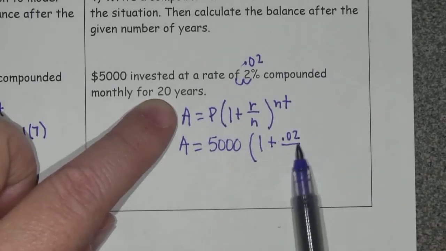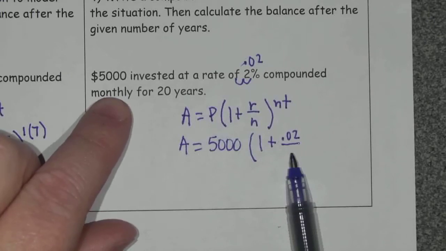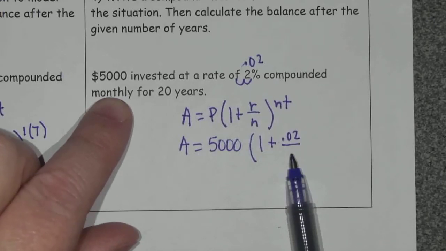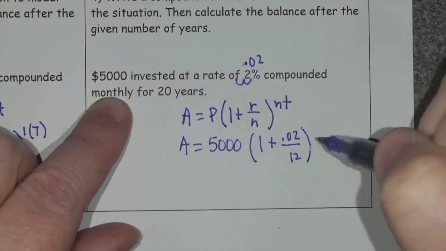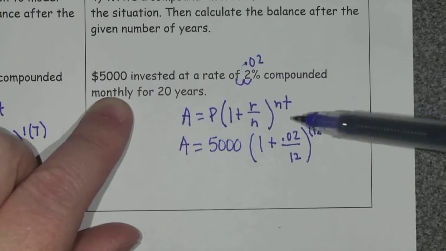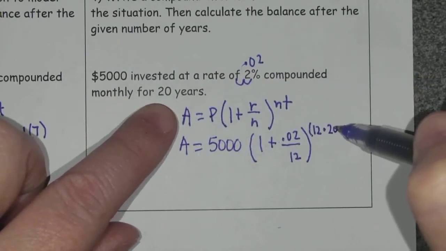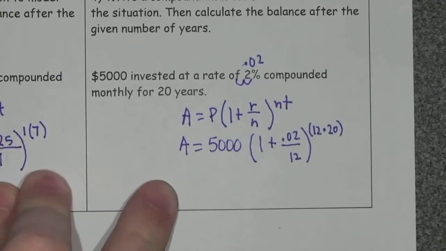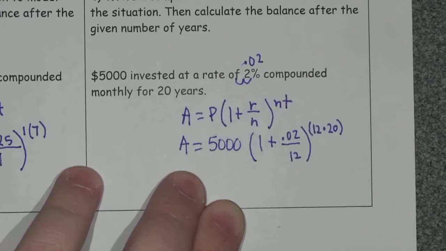The number of times per year the interest is calculated, it says monthly. So how many times per year is that going to be? 12. So 12 goes down on the bottom. And then again, the number of times per year is 12. And how many years would be my t-value? So 20 years. And so I'm going to substitute that into my calculator now, exactly the way that I just wrote that.